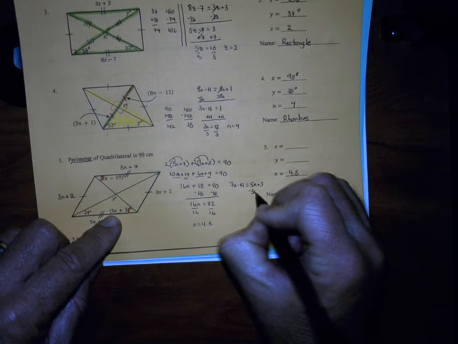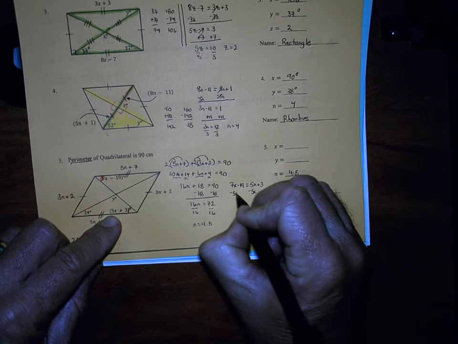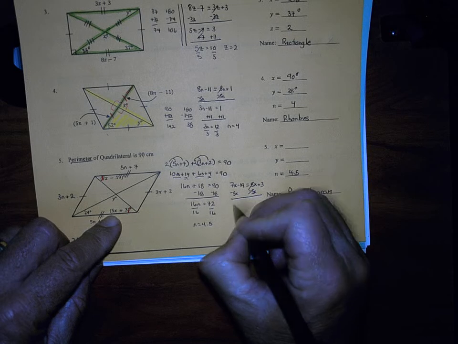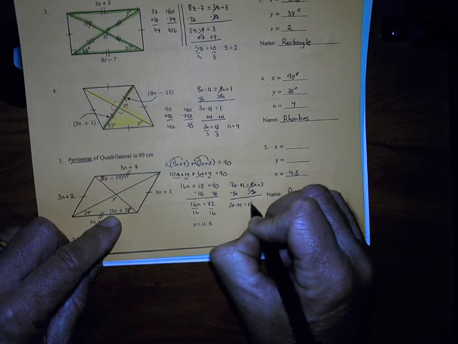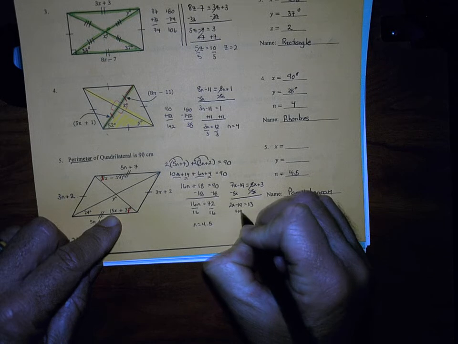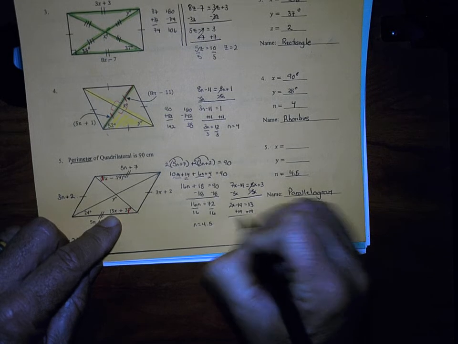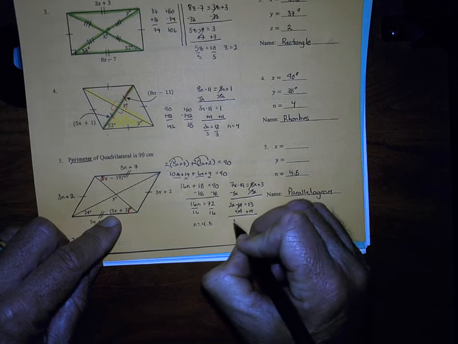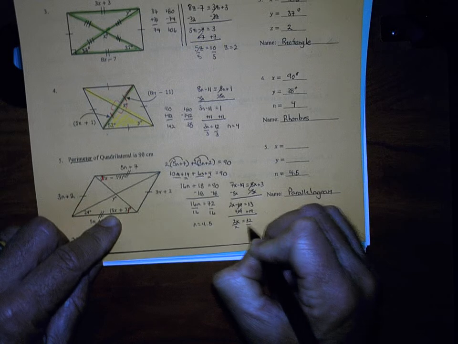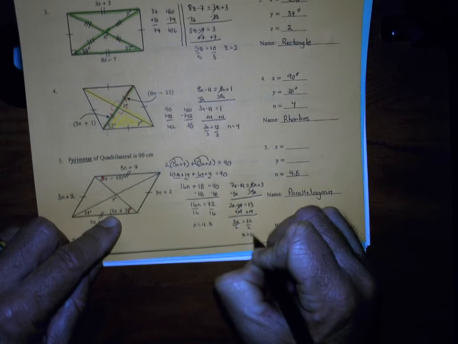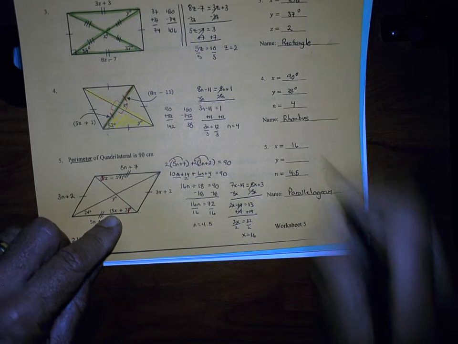Subtracting 5x from each side, 2x minus 19 becomes equal to 3. Adding 19 to each side, 2x becomes equal to 32. Dividing by 2, we get x is equal to 16. So that is what x would be in number 5.